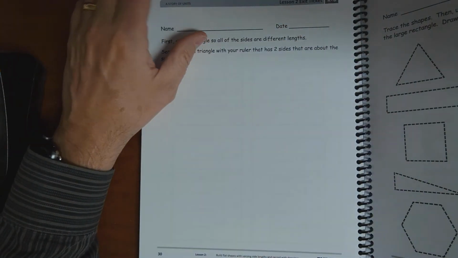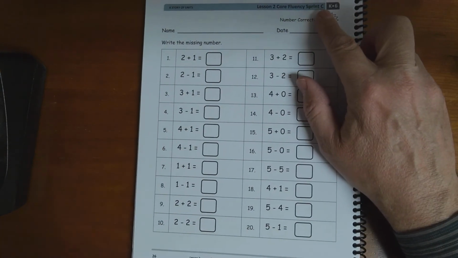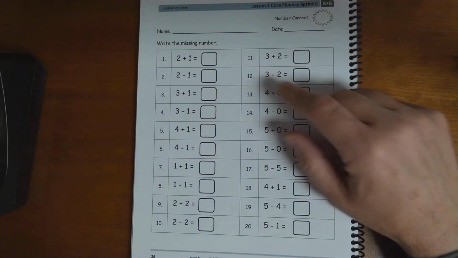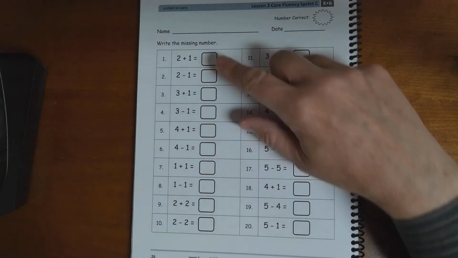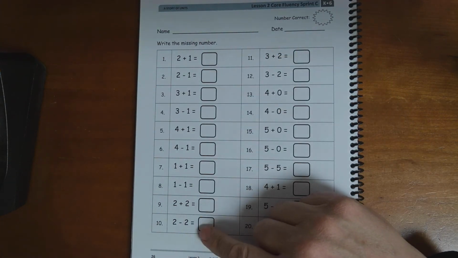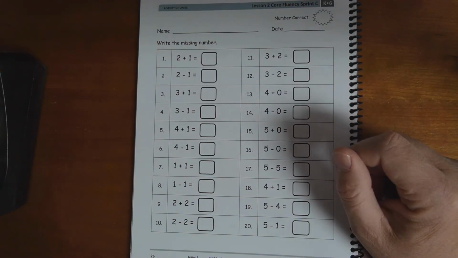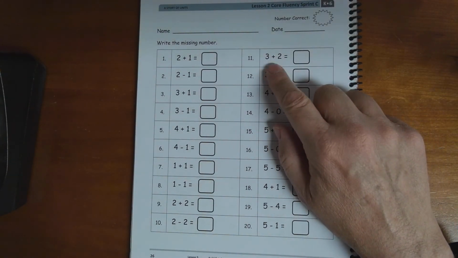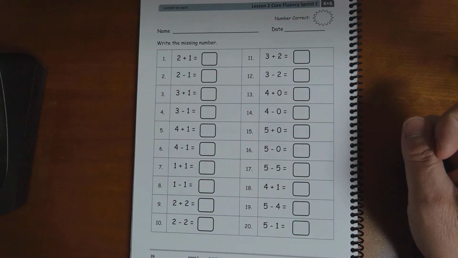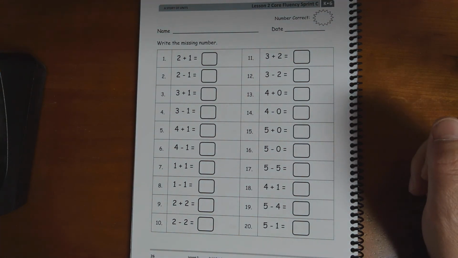So let's pop back here. The one I want you to do today is Sprint C. Okay? Time yourself. See how long it takes you to do these. For all of these, the whole is always on the left. On the right. So that's a little bit easier. Sometimes it's minus, sometimes it's plus. Be careful to make sure you're doing the right thing, adding or subtracting.